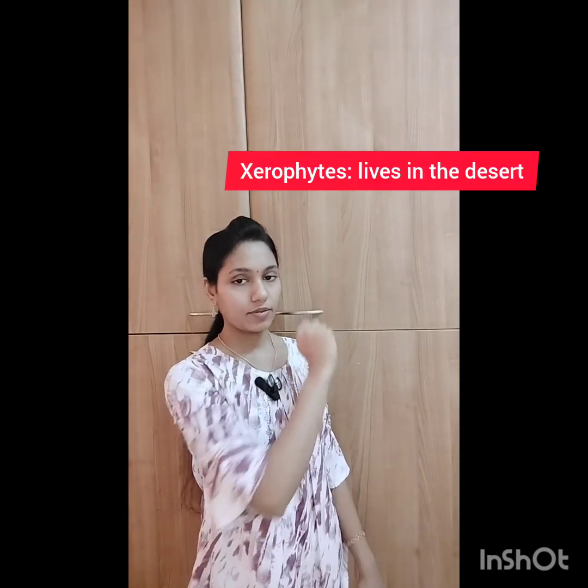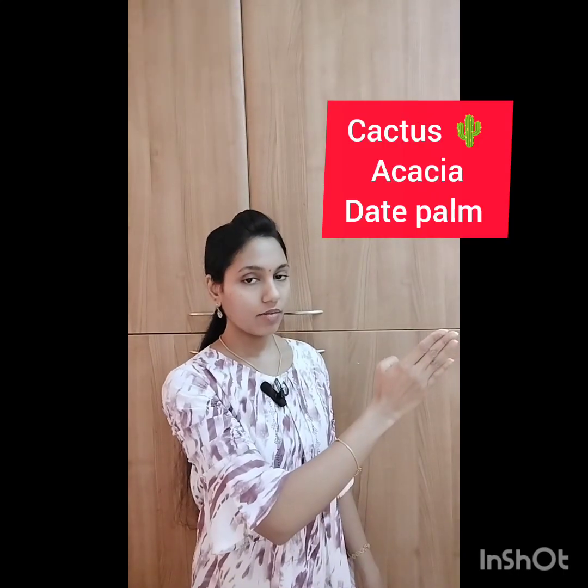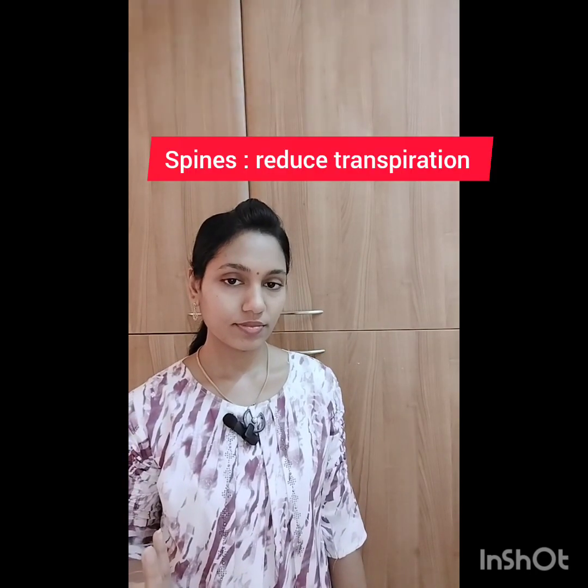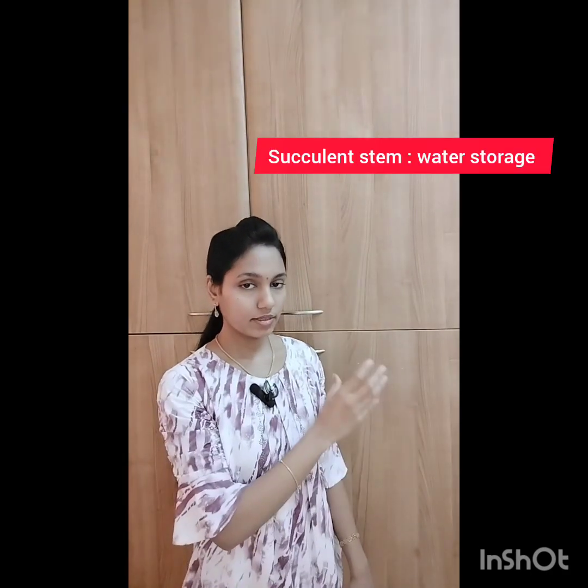First, about desert habitat. The plants that are growing in the desert are known as xerophytes. Examples of xerophytic plants are cactus, acacia and date palm. Now we are going to discuss the adaptational features of a cactus plant. Cactus have spines. These spines are for reducing transpiration. Next, they have a succulent stem. These succulent stems are for storing a large amount of water in their body.